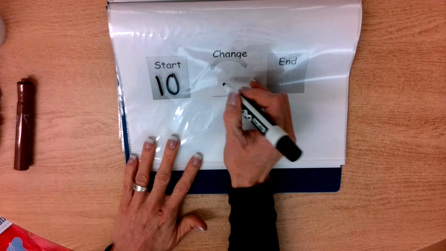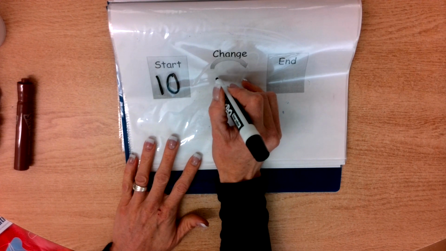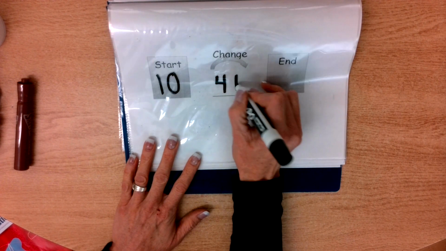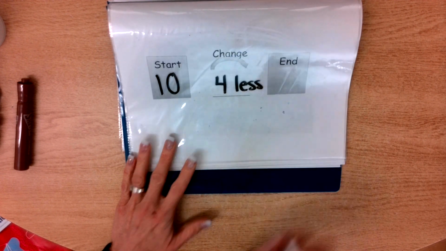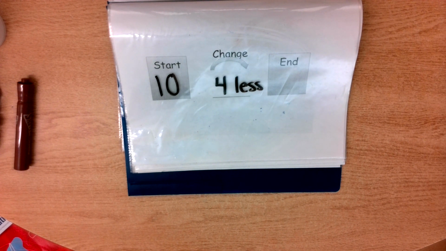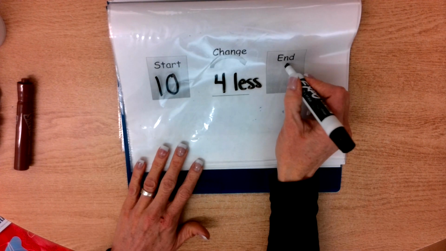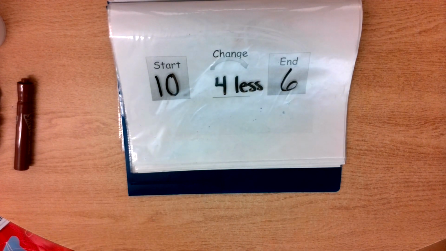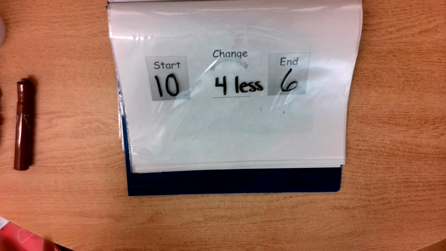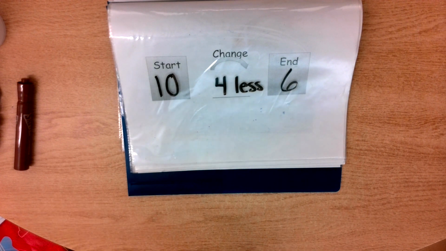Yeah, 4 cups. So I'm going to write the word less this time. 4 less cups are on the floor. So how many do I have in the end? 10 take away 4 equals 6. Nice job. 6 cups. We could label that cups, but we're going to focus on just this change to less diagram.